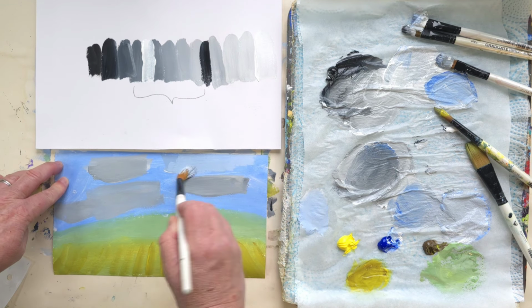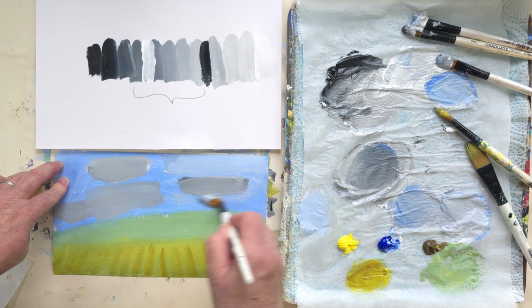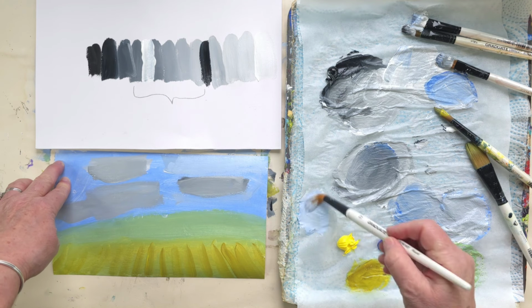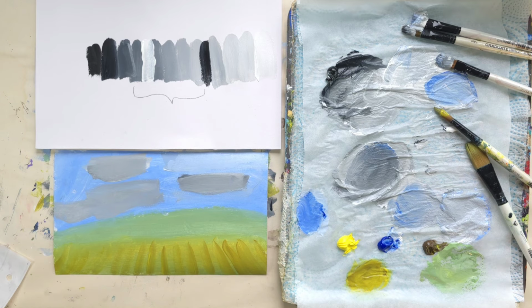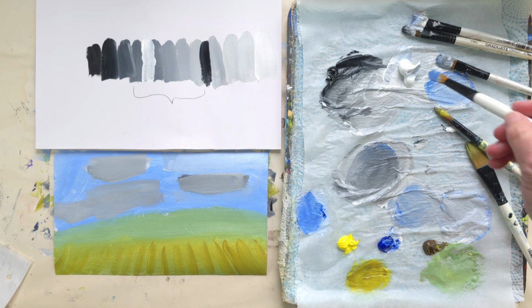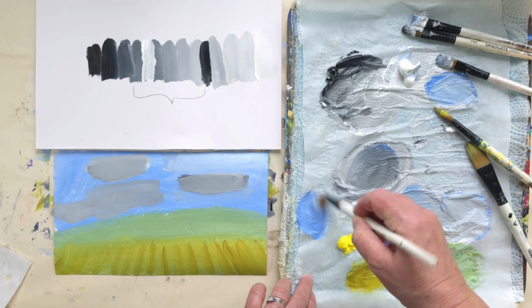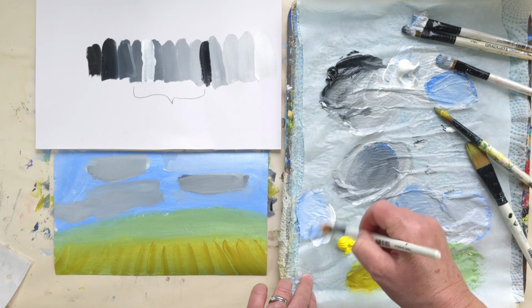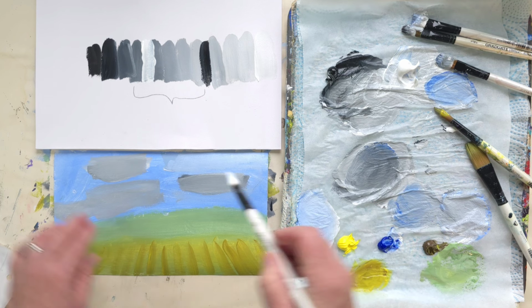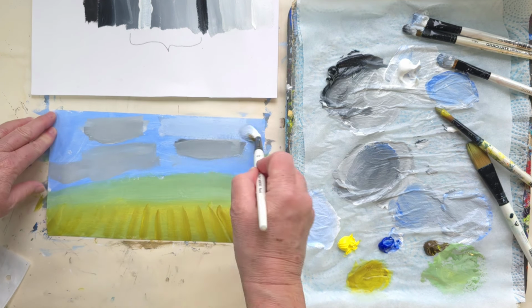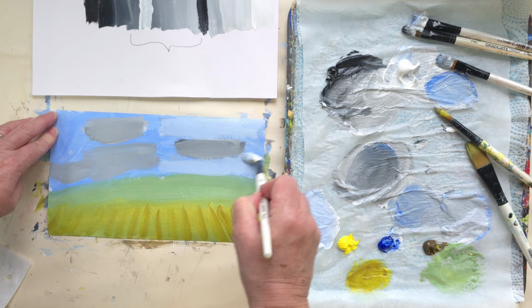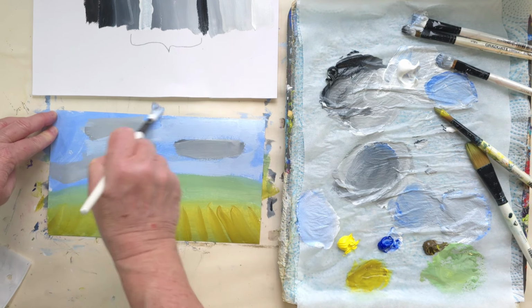So I'm making this a much lighter blue. I need some more white, I think. There we go, more white. Mix in the blue. Nice pale blue. That's more like it. Let's move that out of the way and this up a bit. Just going to do this quite quickly.